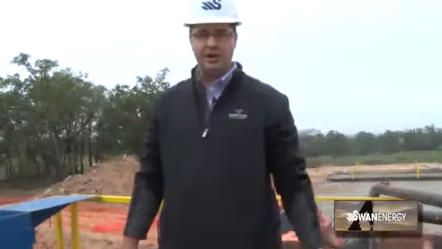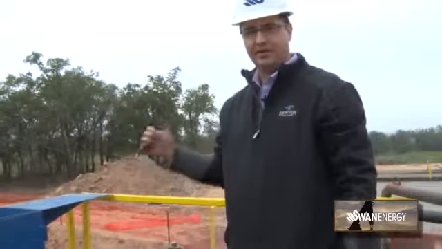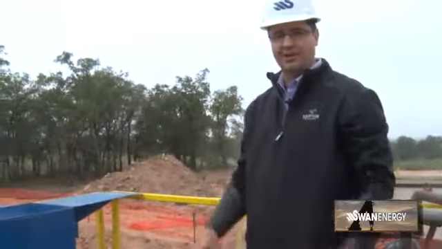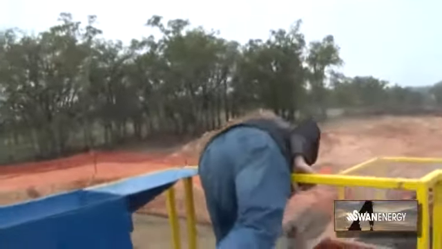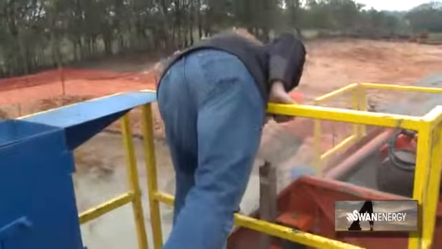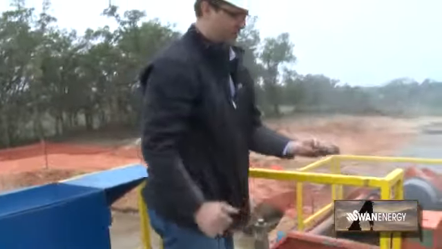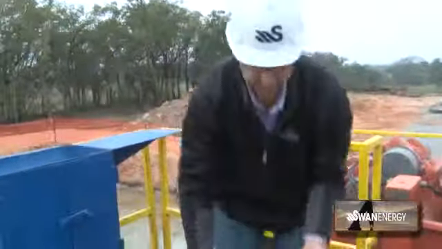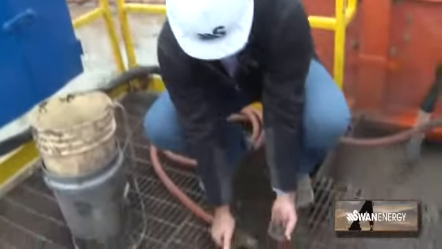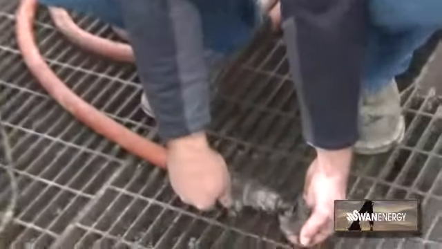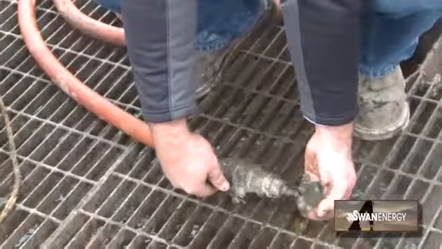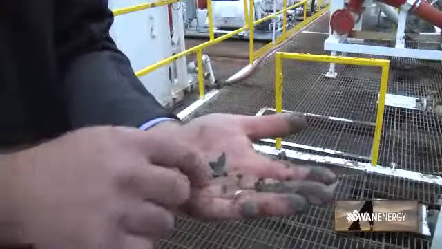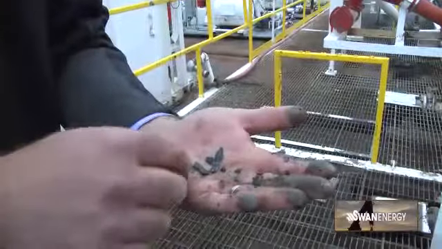Now I'm going to show you an example of the cuttings we get and how we analyze them here from the rock that we're cutting up. First thing we're going to do is clean it. This is a sample of some of the cuttings that come across the shaker.